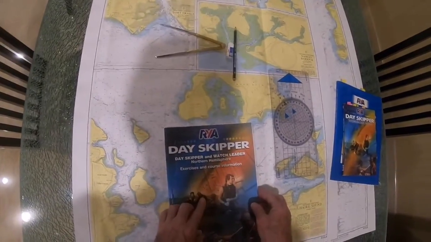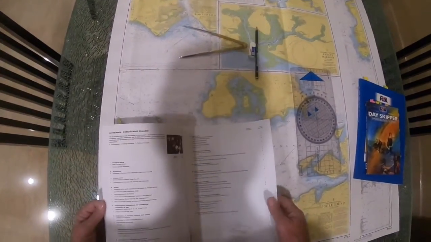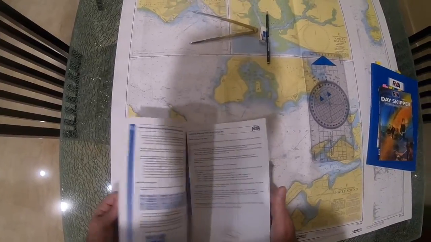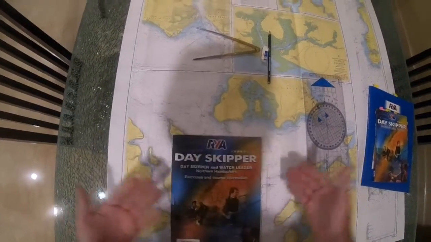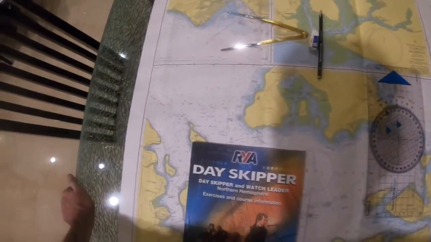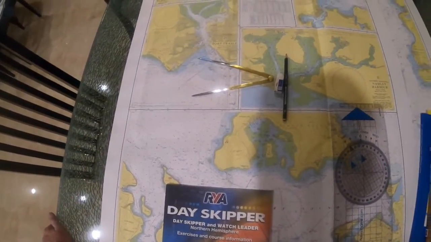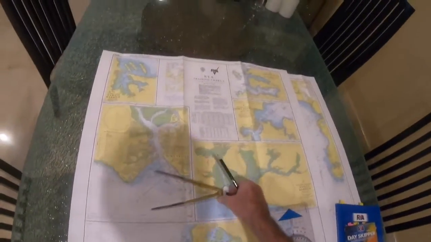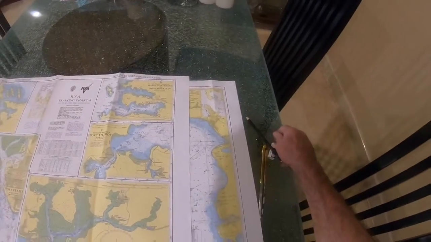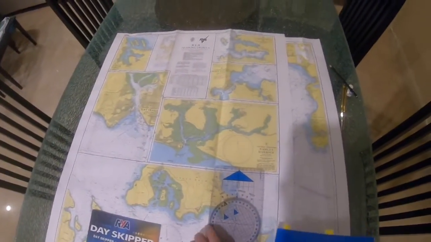And here are the exercises and course information. But in the Nav at Home course, which I have enrolled for, that particular platform, I should say, it's all online. So we'll have a look at that at the moment. So this is one of the charts. This is training chart 4. They're fictitious. They've been probably taken from real charts. Names have been changed and so forth.